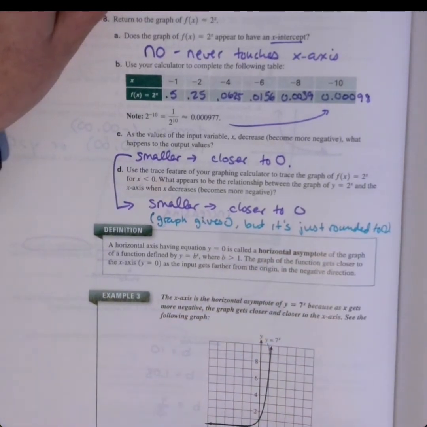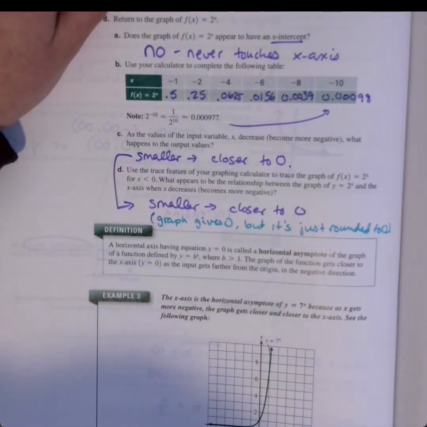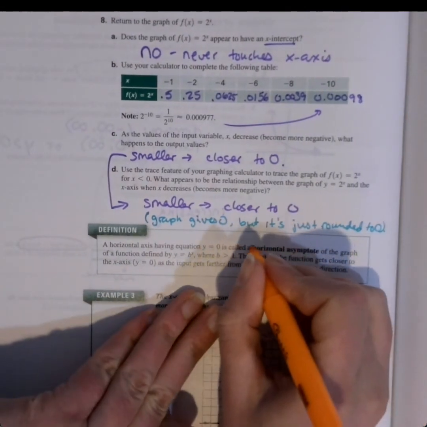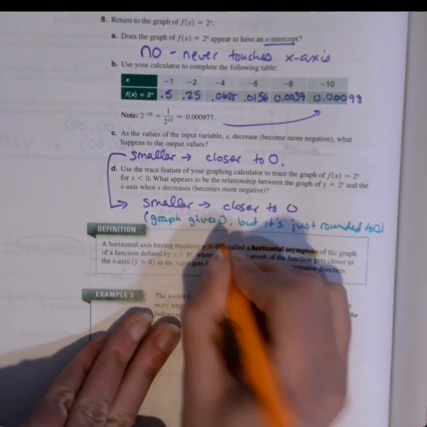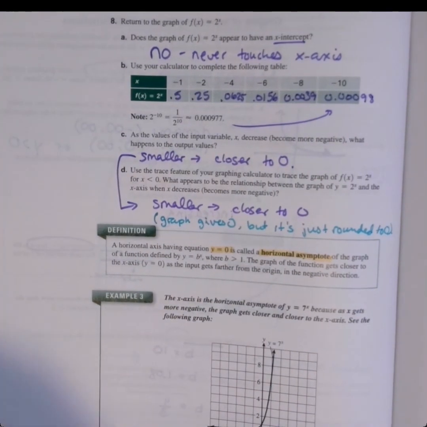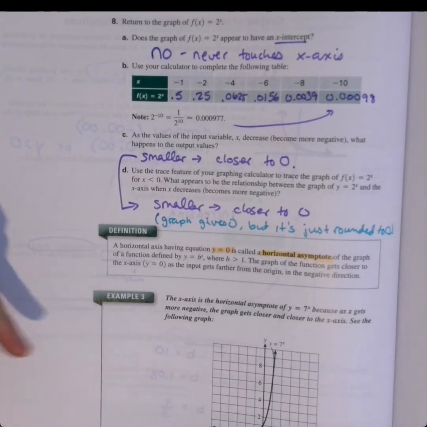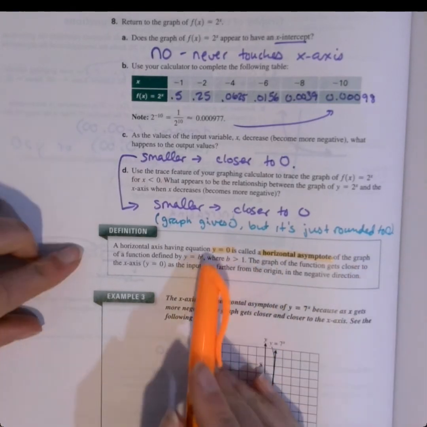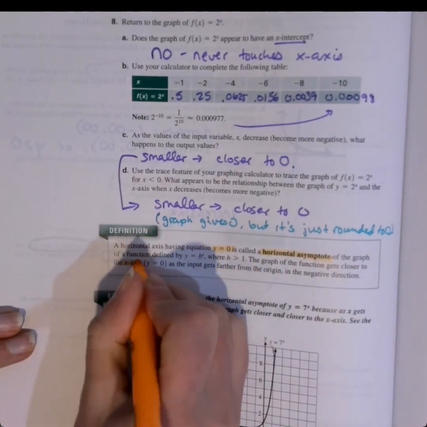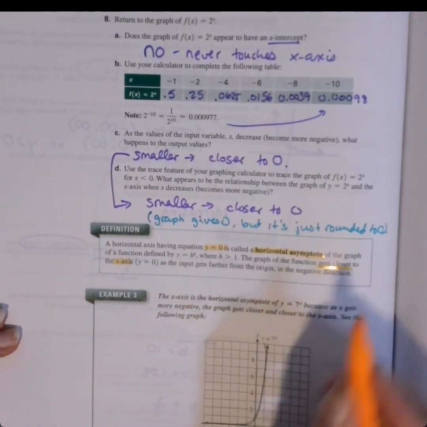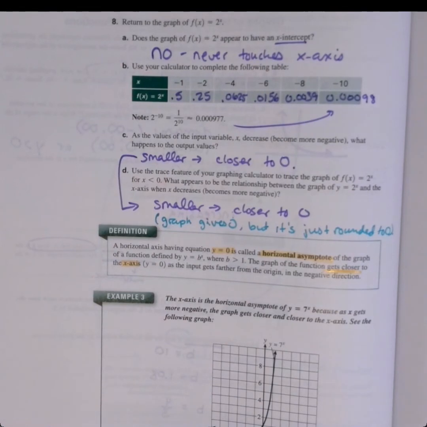Okay. So when this happens, it's because the graph has a horizontal asymptote at y equals 0. The horizontal asymptote is a line that your graph approaches but never ever reaches. It's getting very, very close to it. So the horizontal asymptote is the line y equals 0, or the x-axis, and it's going to get closer and closer and closer to that line without ever actually reaching it.